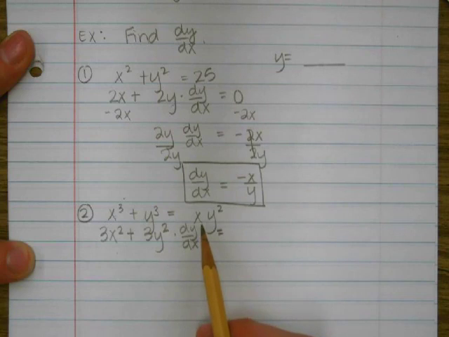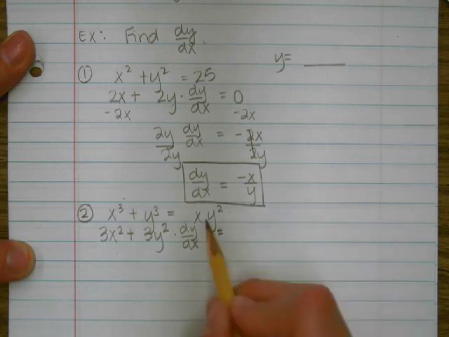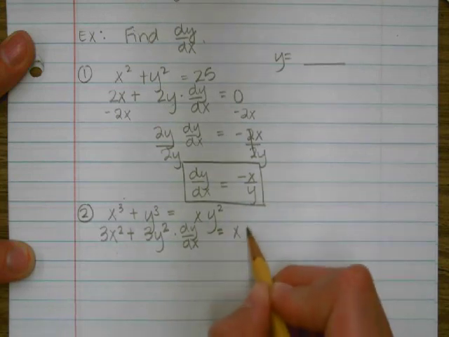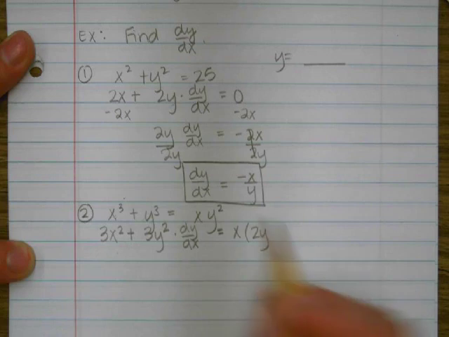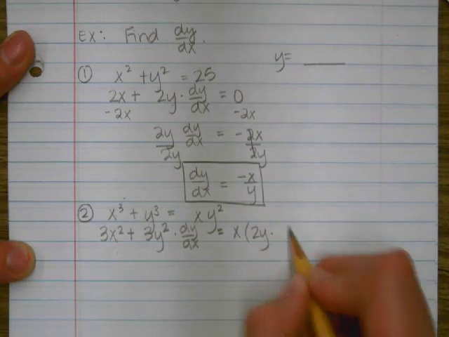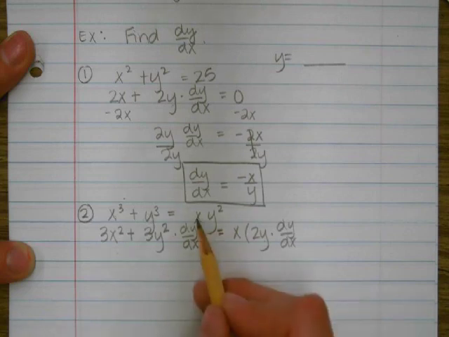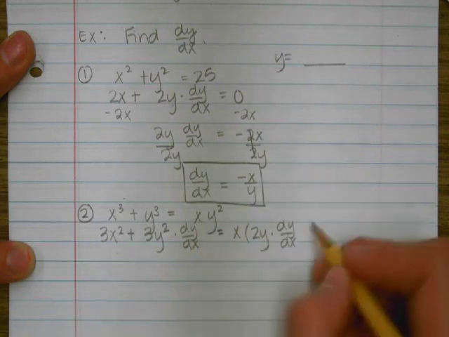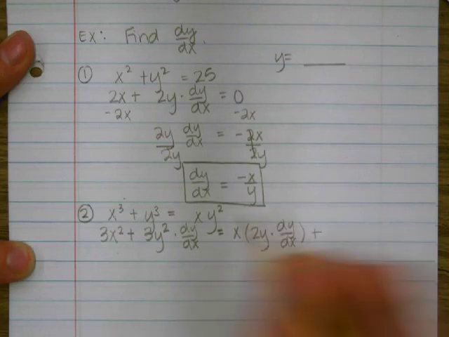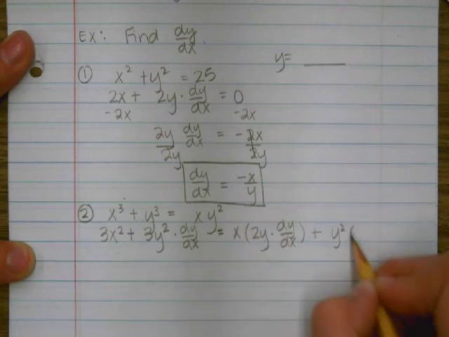On the right side of the equation, we have the product rule happening. So I've got the first multiplied by the derivative of the second. The outside function would tell me that the derivative is 2y. Y is the inside function, so then I need to multiply by the derivative of y. So the first multiplied by the derivative of the second plus the second multiplied by the derivative of the first.